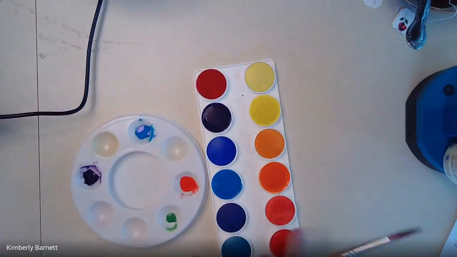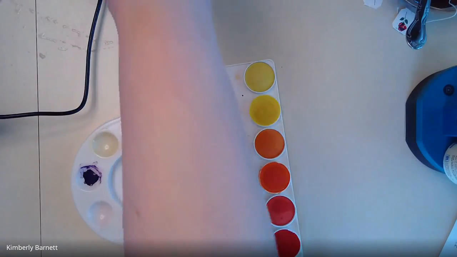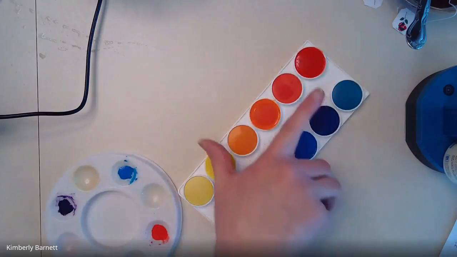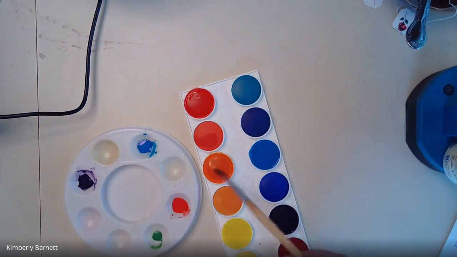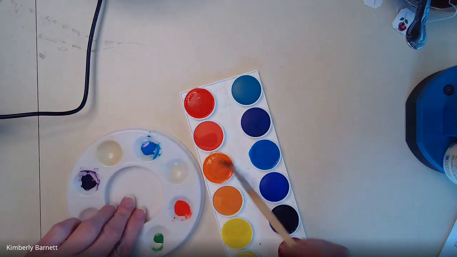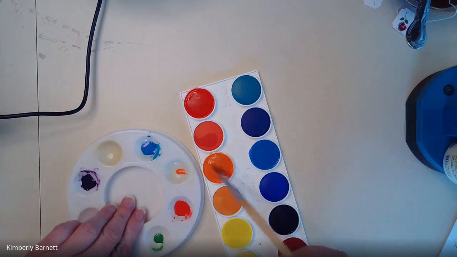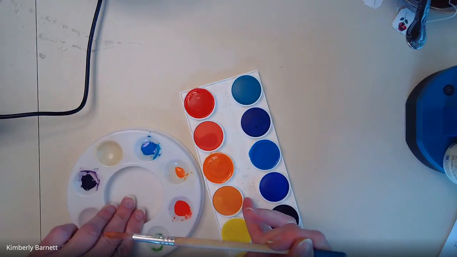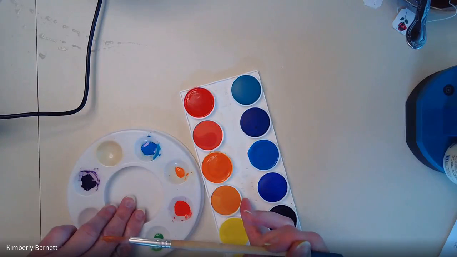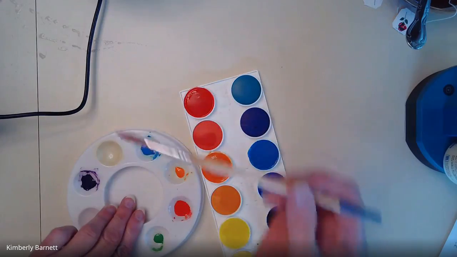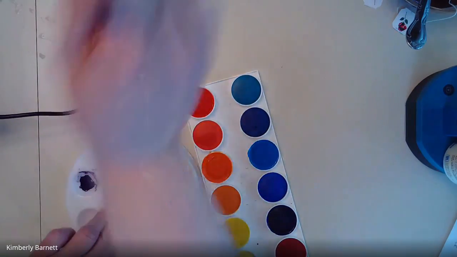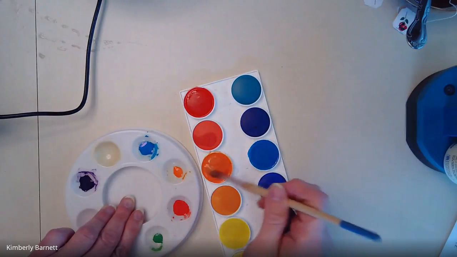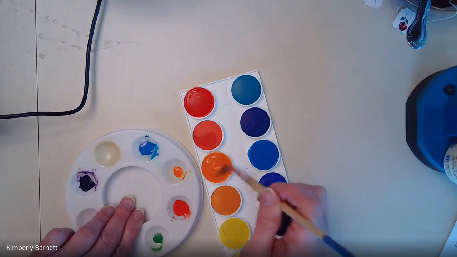All right, so I need to get more orange laid into my palette. Now my watercolor set does have tertiary colors in it, as you can see. What I dipped into accidentally is my yellow orange here. I have a red orange. I have a blue green. But this is one of the fun things about learning about color: learning how to mix colors.